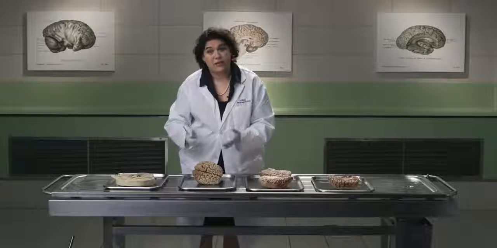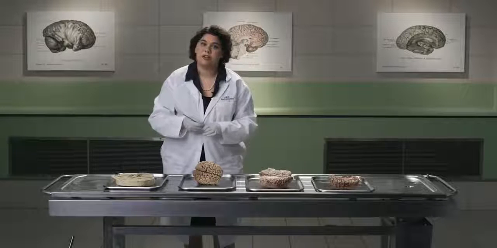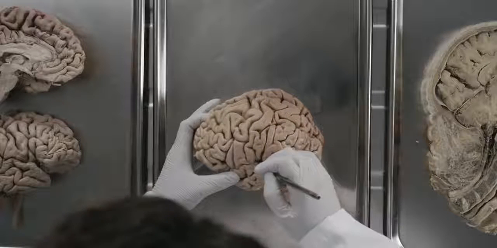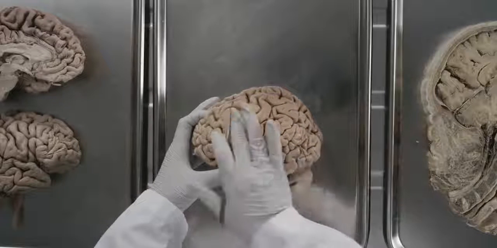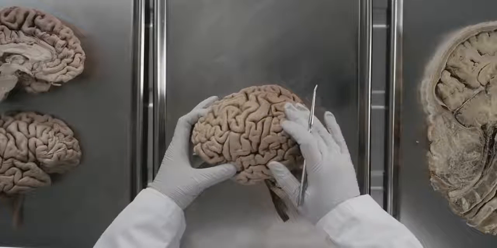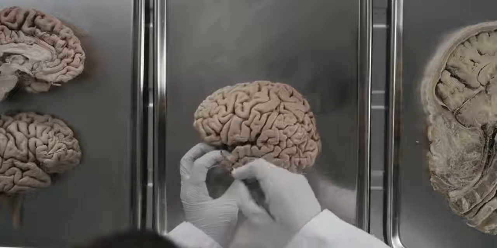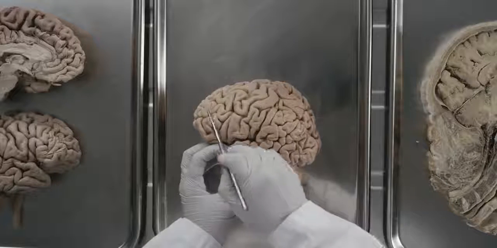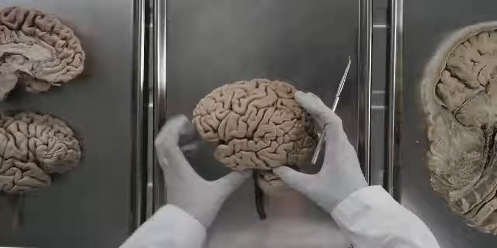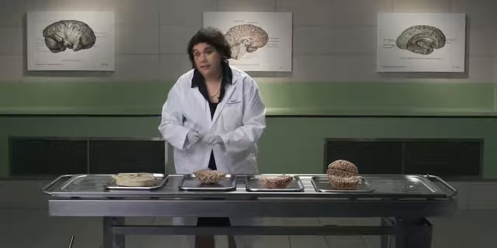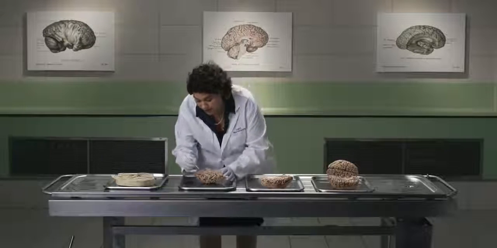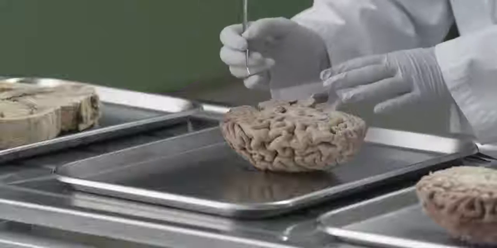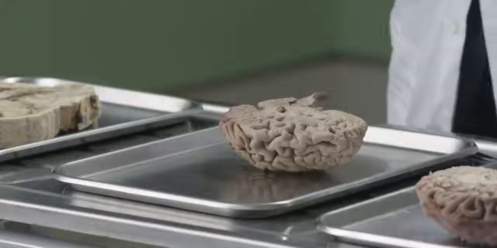The cerebral hemispheres can be divided into lobes along some key surface landmarks. The central sulcus separates the frontal lobe from the parietal lobe. The lateral fissure separates the temporal lobe from both the frontal and parietal lobes. The occipital lobe is separated from the parietal lobe via the parieto-occipital sulcus, which you can see on this medial aspect of the brain.